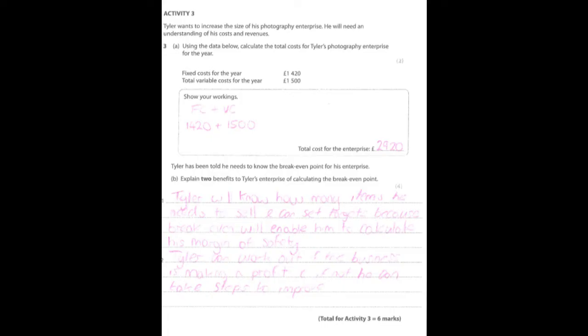The next part of the question asks you to explain. Now look at the question. It says 2 benefits for Tyler's enterprise of calculating the break-even point. So firstly, you need to get into your mind, what do we mean by break-even? Well, break-even is a point where we make no profit or loss, remember? And then it wants you to give 2 benefits of why he might want to calculate that. So you need to think, what are the advantages in knowing your break-even? Remember, it's an explain question, so make your point and tell me why.